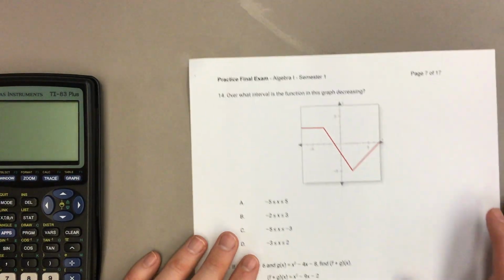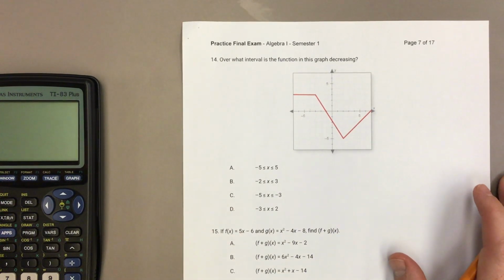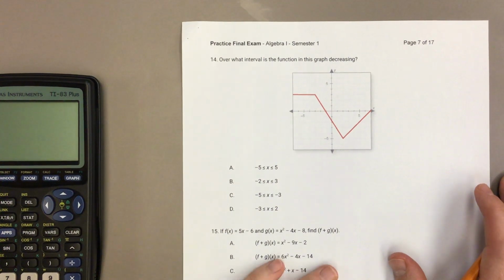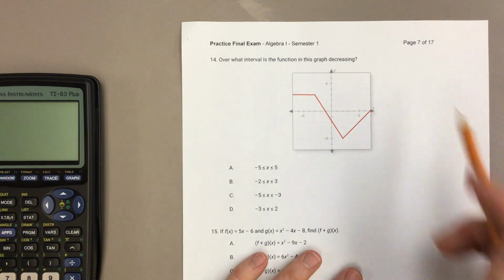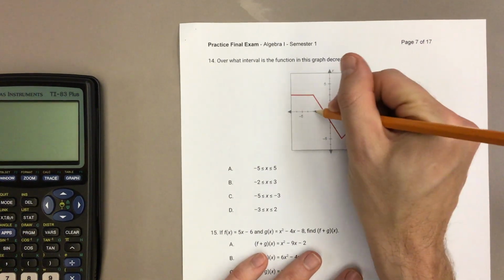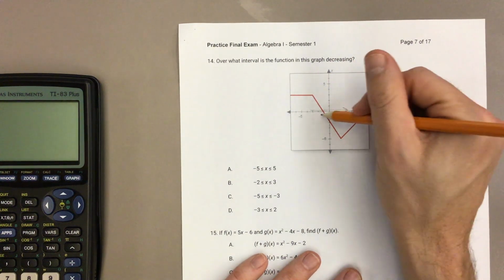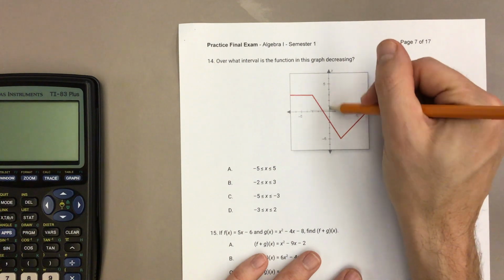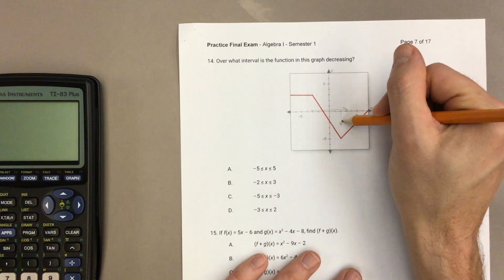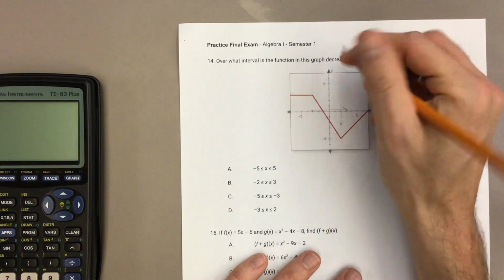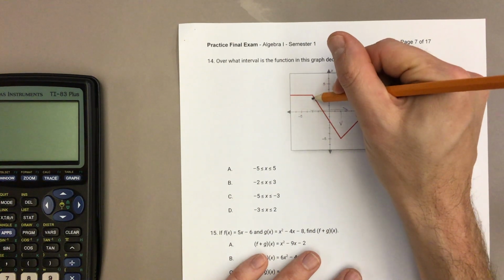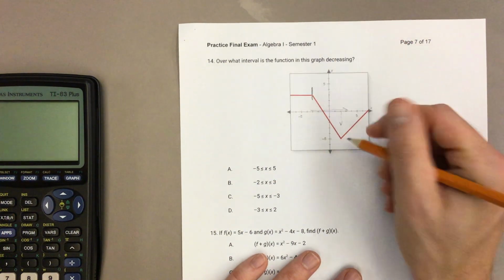Okay, that was 13. Let's look at 14. Over what interval is the function in this graph decreasing? Decreasing just means as we increase x, meaning we go this way, that y, the value on the vertical axis, is going down, okay? And there is a specific interval in this graph where that's happening. It starts to decrease right here. It stops decreasing right here.